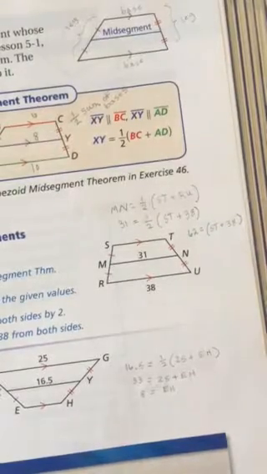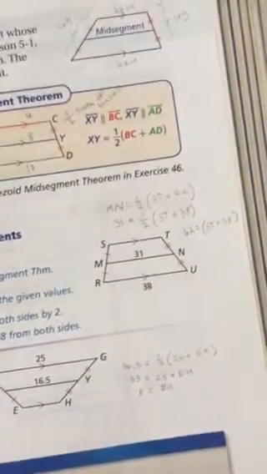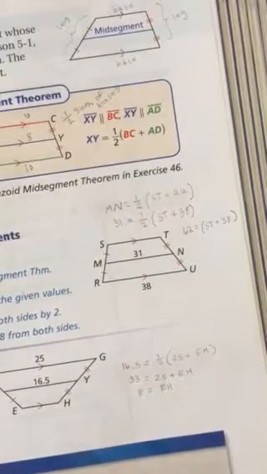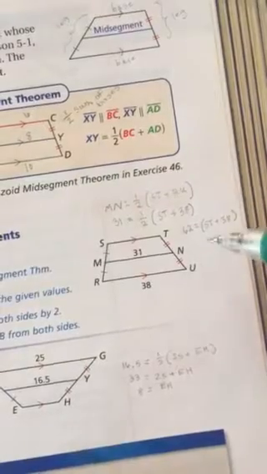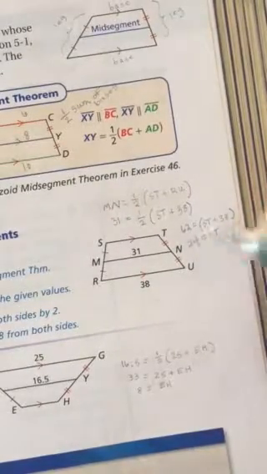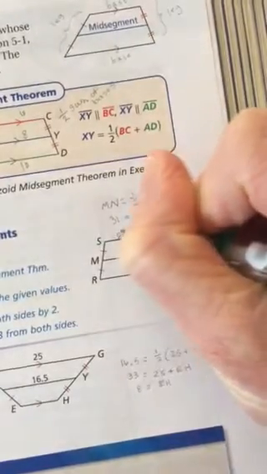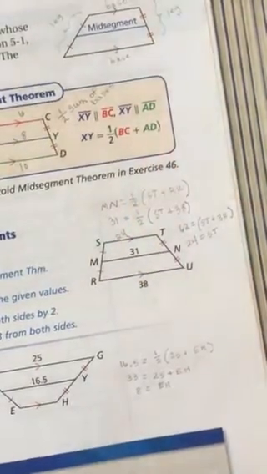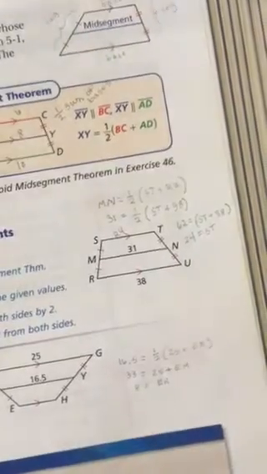So now we need to subtract 38 from both sides, and let me grab my calculator. That is going to be 24. So ST is equal to 24. So the length of our top base would be 24. Now that is all done for you in that example, but I just wanted you to see me work through it. Now let's do one last one.